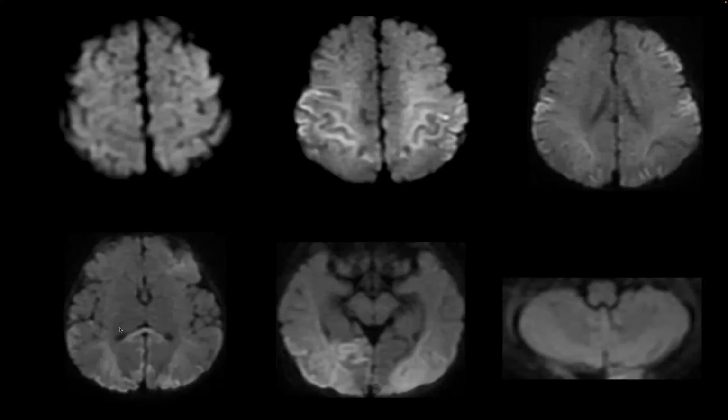Coming down more inferiorly, you can see that the posterior segment of the corpus callosum demonstrates diffusion restriction. The occipital lobes, the posterior temporal lobes have areas of restricted diffusion, predominantly in the cortex and the subcortical white matter. The brainstem and the cerebellar structures, in terms of diffusion, did not demonstrate any abnormalities. Superficially it is slightly symmetrical, but coming down inferiorly, it is slightly asymmetrical, as you can see over here and also over here.